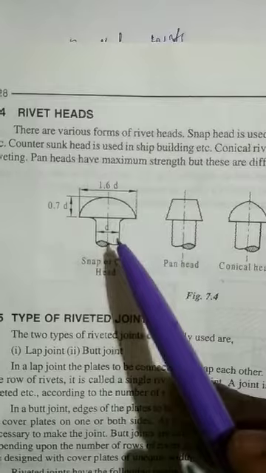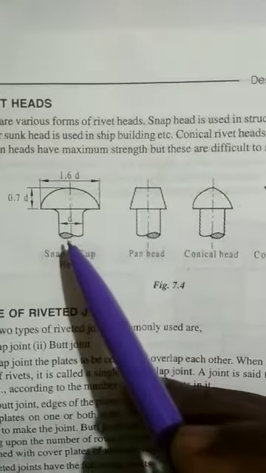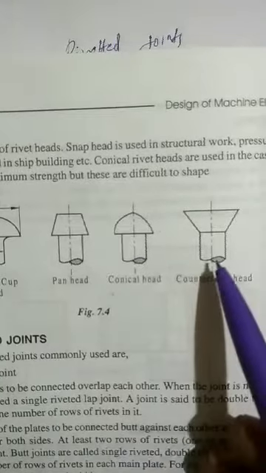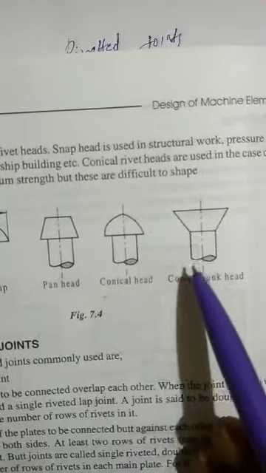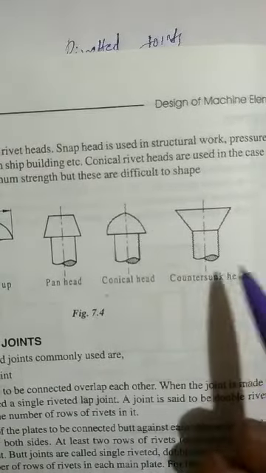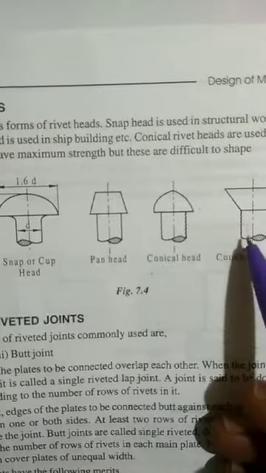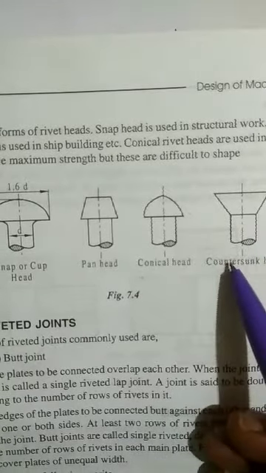The snap head is a commonly used one, and the countersunk head is mainly used for shipbuilding operations, for hull making. Here it is for a special purpose. That's a conical head.